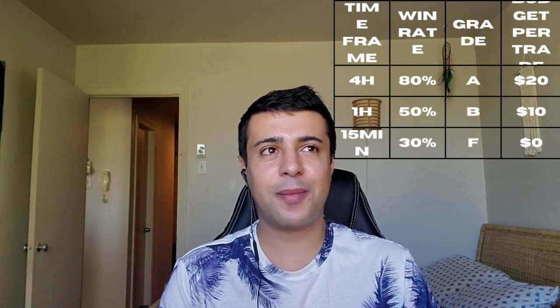So I would risk more money on the A setup. If it's a 4-hour time frame, I could risk a bit more. If it's on a 1-hour time frame, I'm going to risk a bit less. If it's on a 15-minute time frame, in my plan it says don't take it. That's an F grade. So I don't even trade it, $0 on it. So maybe this is just an idea, okay? I did it. Now I don't do it anymore because now I only take A setups. I have enough A setups. I don't need to take B and C setups.